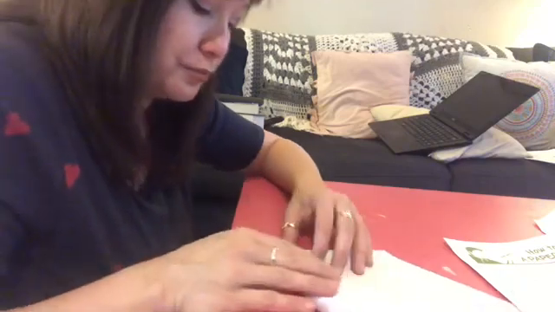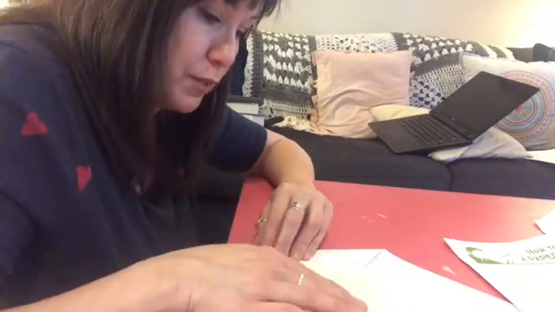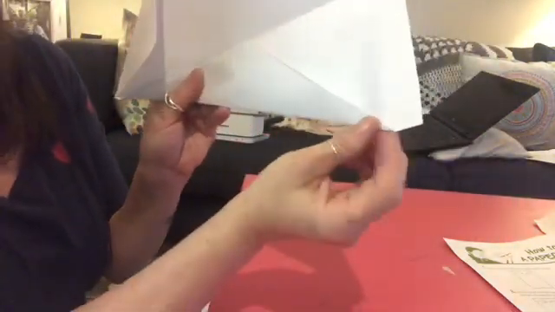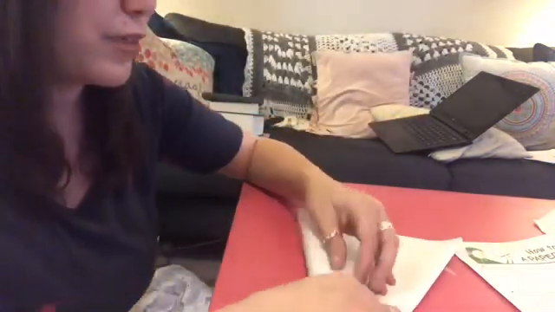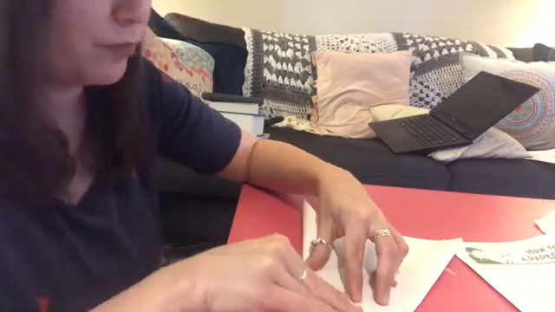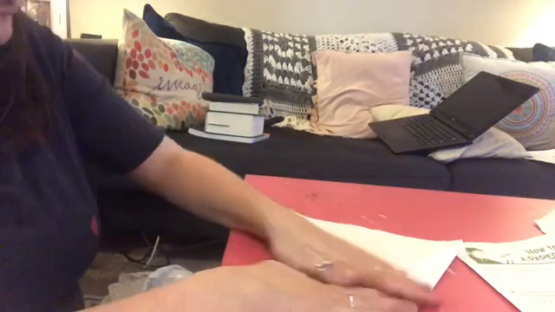So folding this in, but being sure to leave some space there. So as you see, I folded it, but I've got that little bit of space that's not folded. And I'm going to do the exact same thing on the other side, just like the directions told me to. And again, I'm going to leave that little space. So now my airplane looks like this, and I'm ready for direction 5.